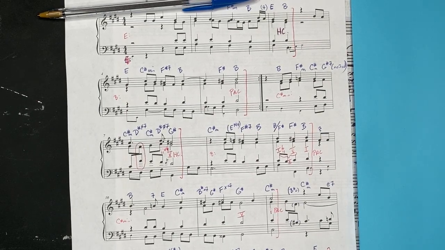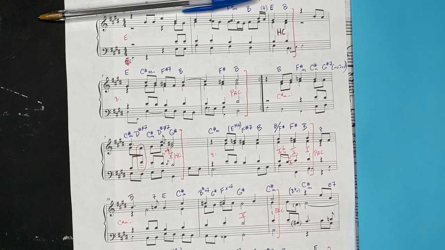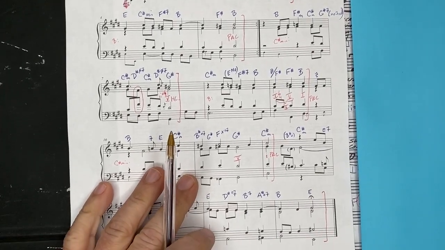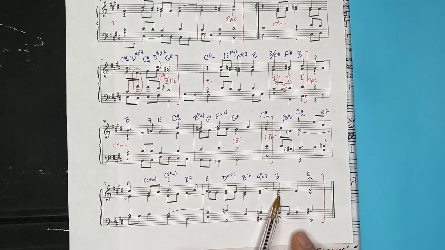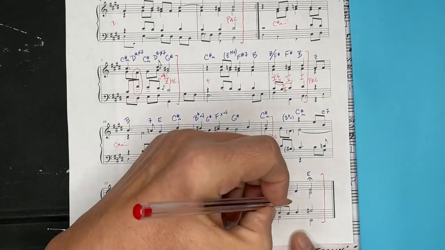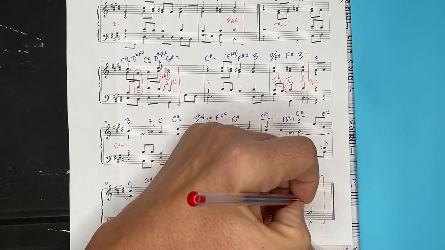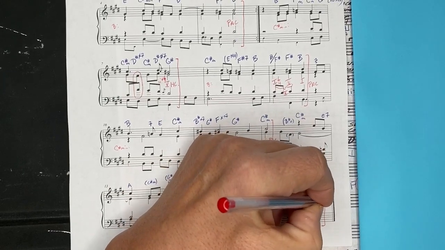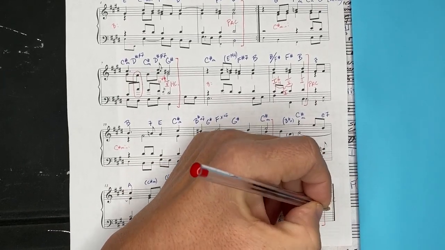well, what happens? This travels for a while, but when we get back here, we have B and E right at the end. Oh, I can't see it maybe because of the camera. Yeah, B and E. This is my 5 chord. This is my 1 chord. This is my root position, root position, root position, PAC at the end, right?